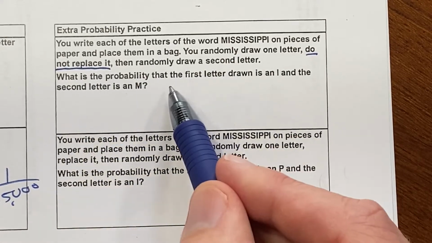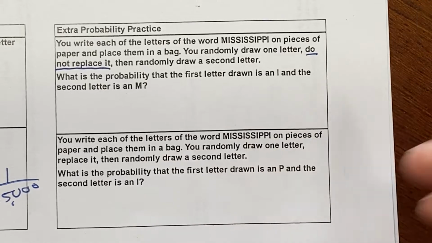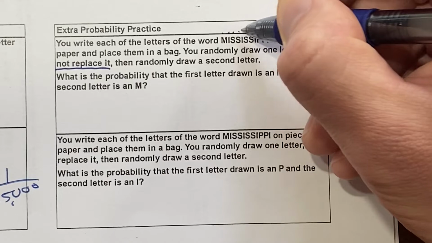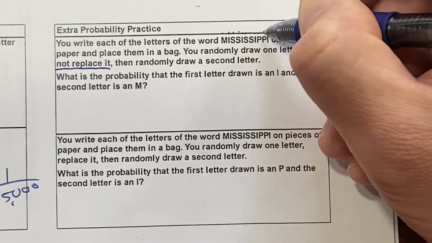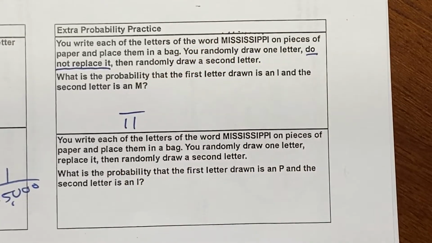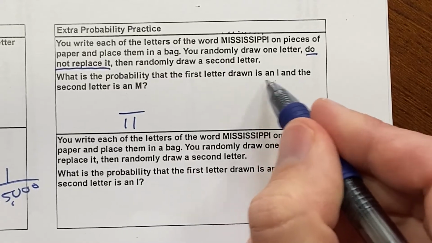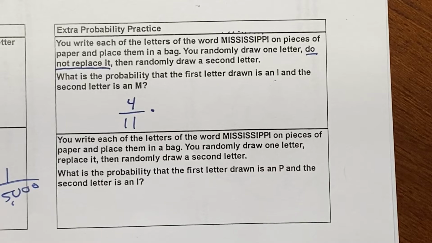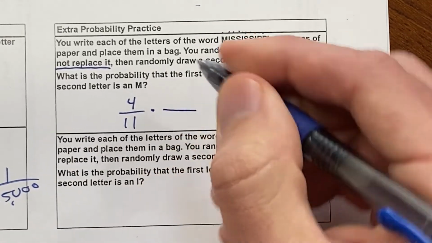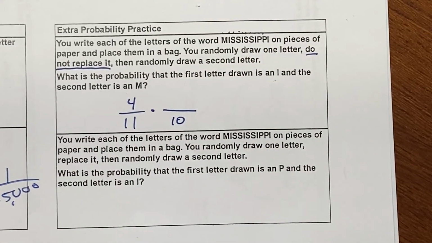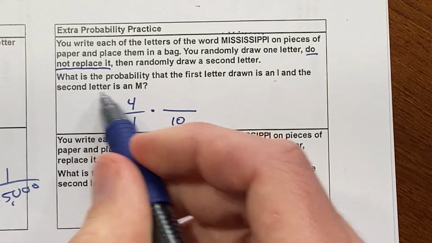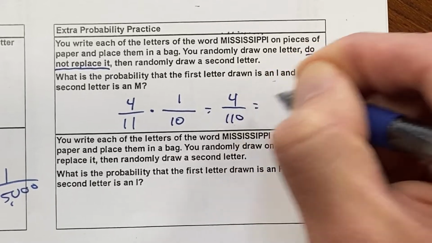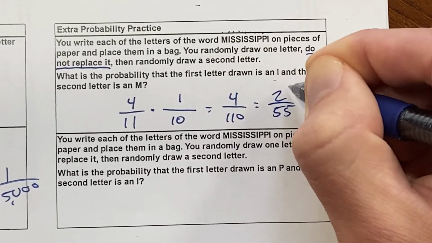What's the probability that the first letter drawn is an I? Well, how many total letters are in the word Mississippi? 1, 2, 3, 4, 5, 6, 7, 8, 9, 10, 11 total letters. How many of those are I's? 4 I's. Okay, did not replace it. That means there's only 10 in there now for the second draw. And the second letter is an N. There's only one N. That would be 4 out of 110 or 2 out of 55.